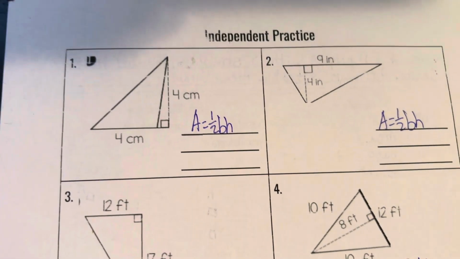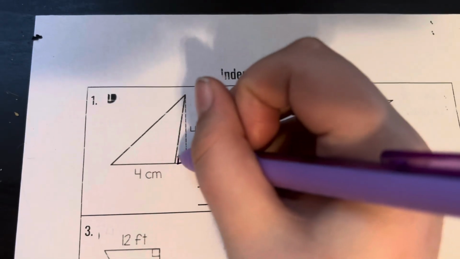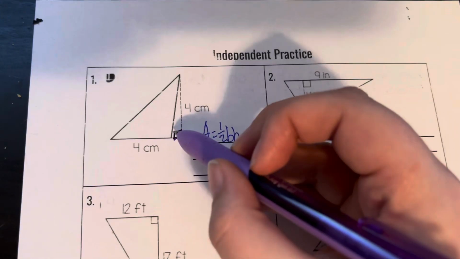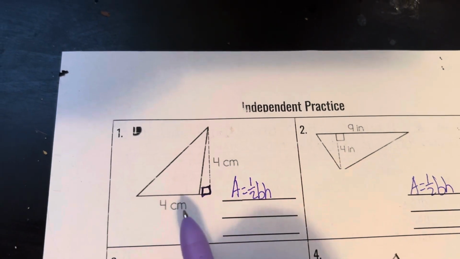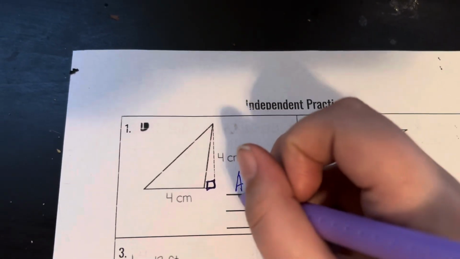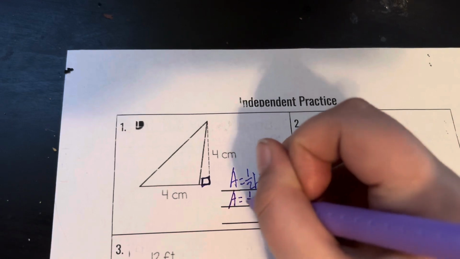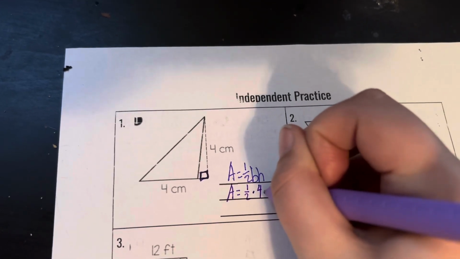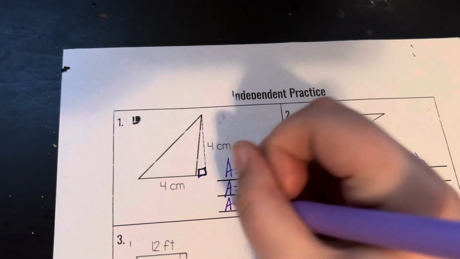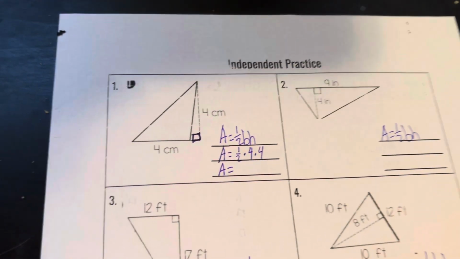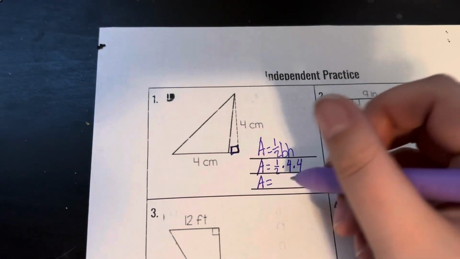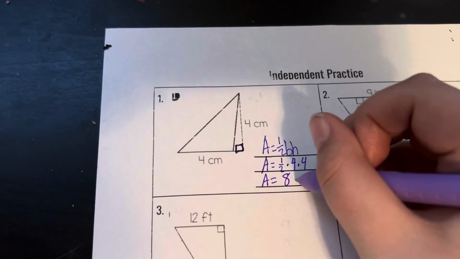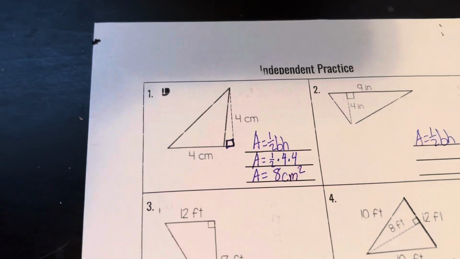Okay. So on this one, they only gave us 2 numbers, so I don't even have to do anything. I don't even have to really look at my box here because I know that the only 2 numbers they gave me are 4 and 4. So that's got to be my base and my height. So area equals 1/2 times 4 times 4. Go ahead and type that into your calculators. Give you guys a few seconds to get that typed in. And that gives us area equals 8 centimeters squared. We're back to centimeters.